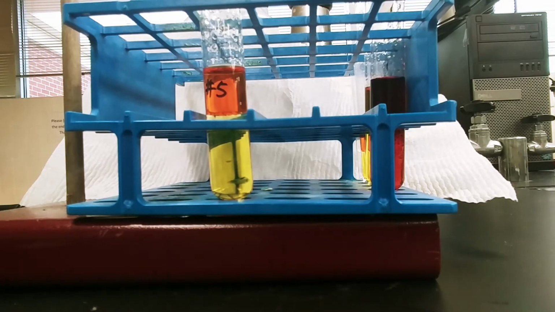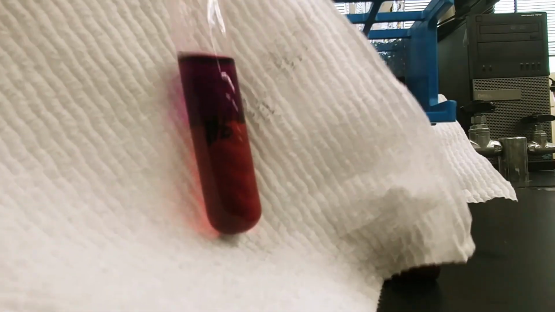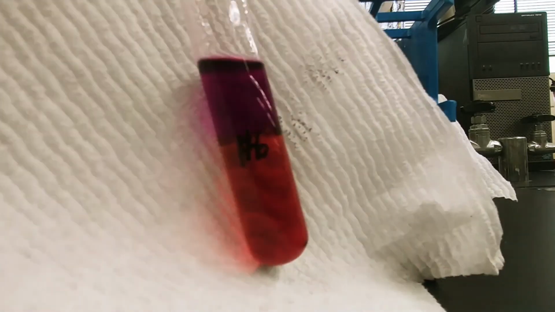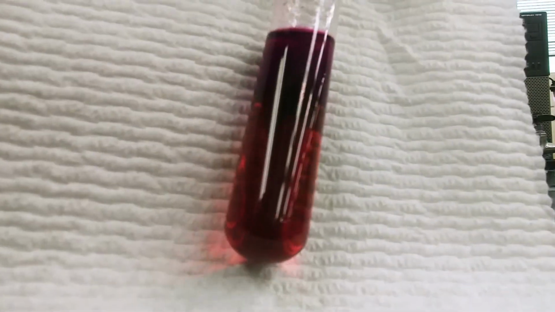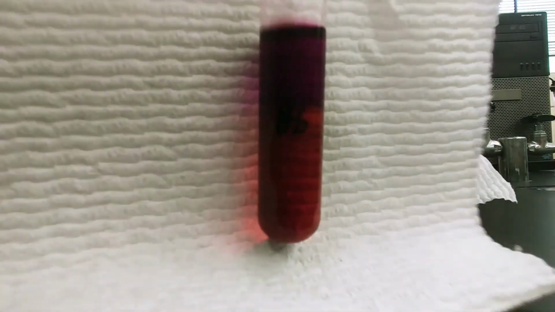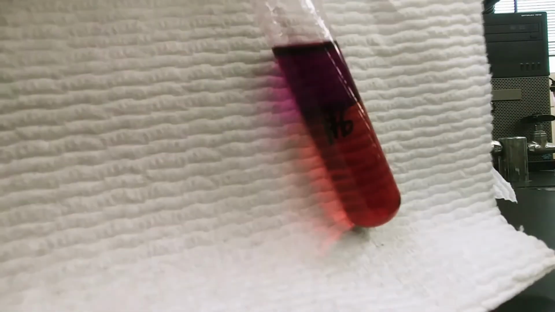Pretty good. Again, we're going to use our observations to decide what has gone into solution. Have we put bromine or iodine into the cyclohexane based off of the color that we observed?